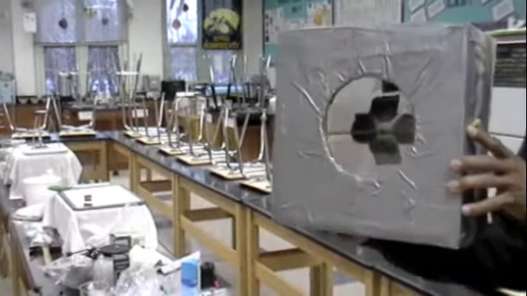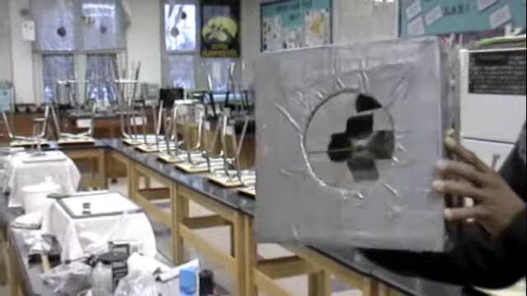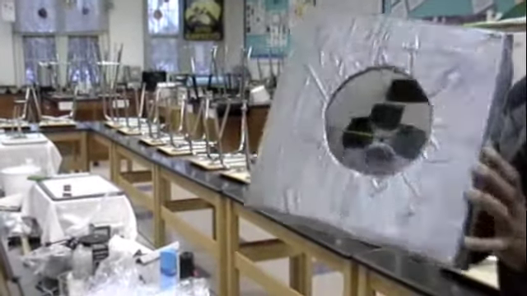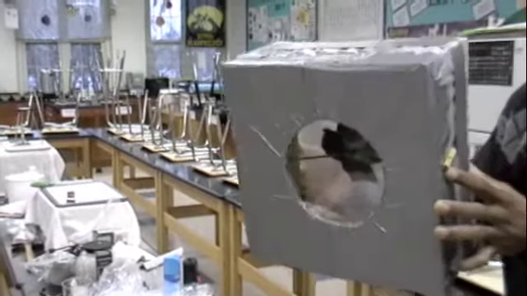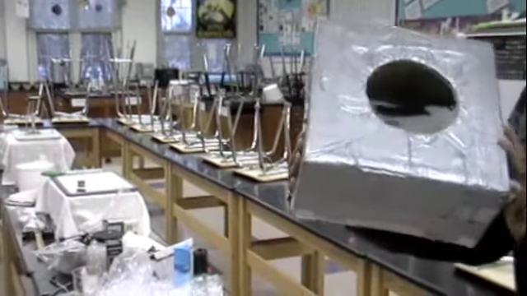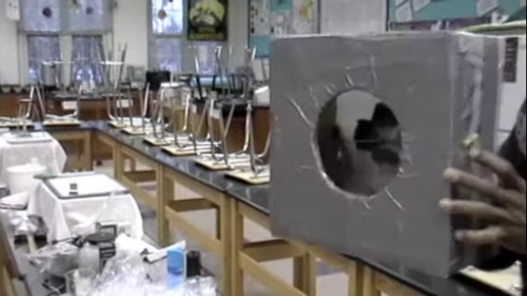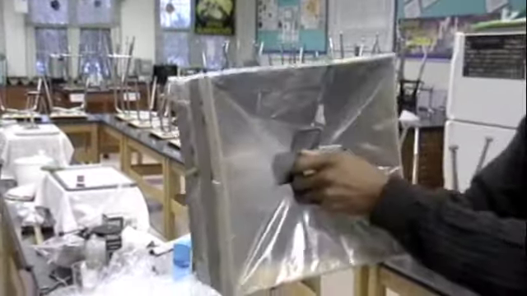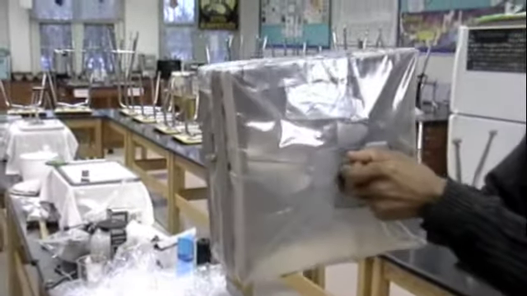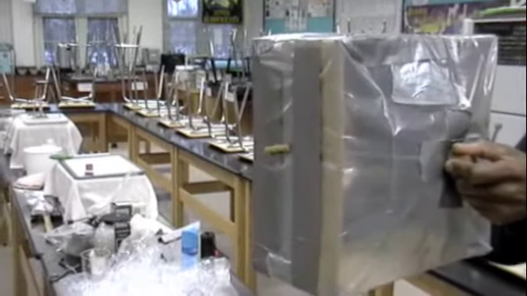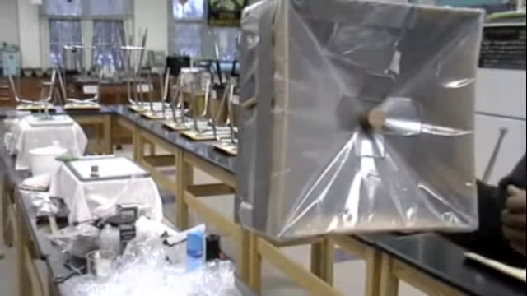This demonstration is called the air cannon. Basically what we have is an air cannon that we've made in Science Club, and it is made from a cardboard box, rubber bands, plastic covering, and duct tape. And basically how this works is, from the back, when I pull the knob, it increases the volume of the box, allowing more air in, and when I let go, it forces the air out.